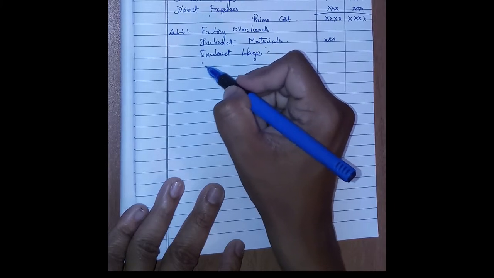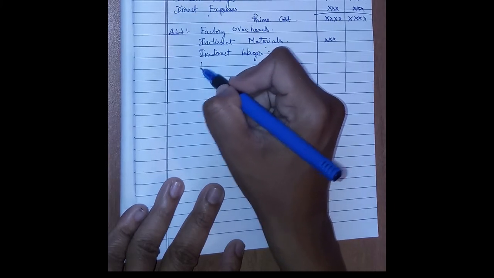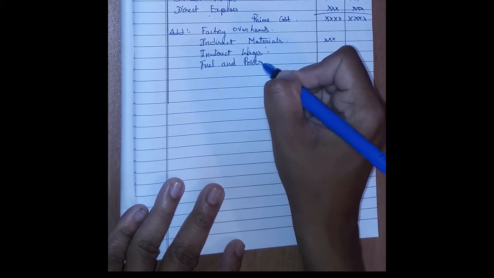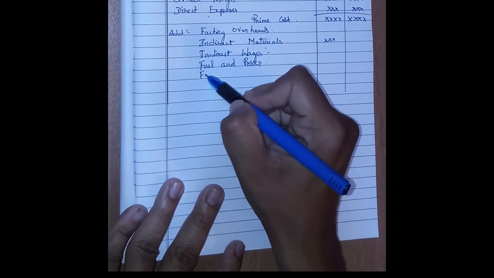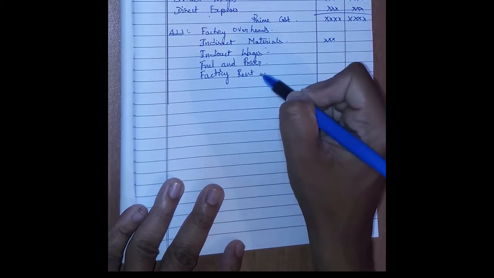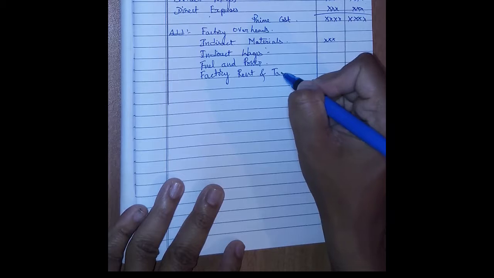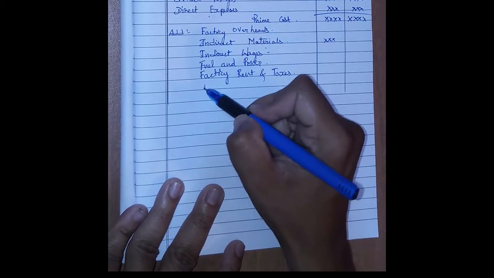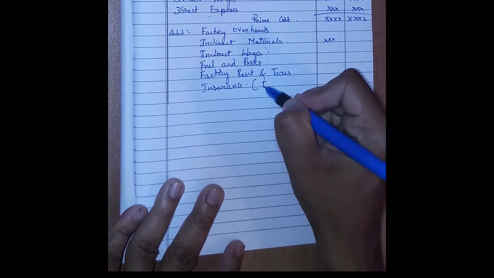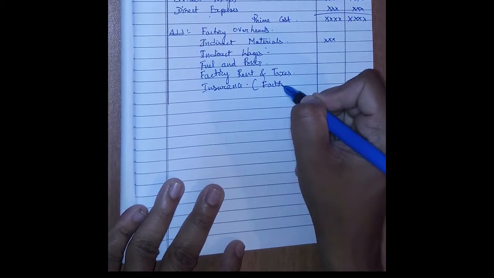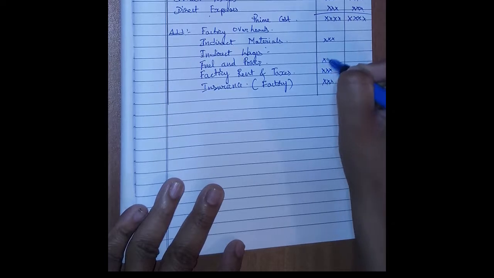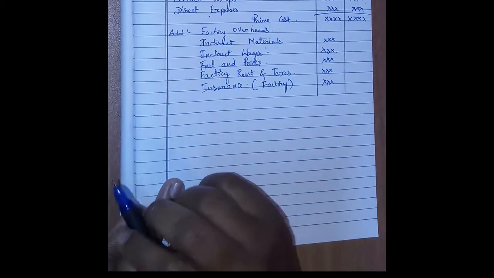Then fuel and power, factory rent and taxes, insurance. This will be for the factory. If the insurance is for the factory, then only that insurance will come here.